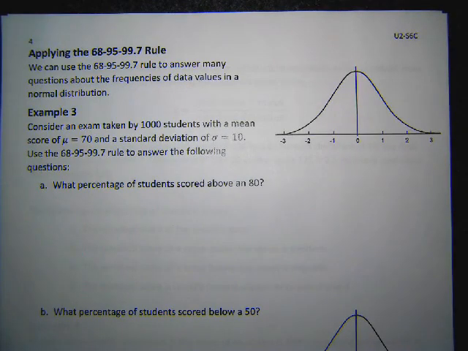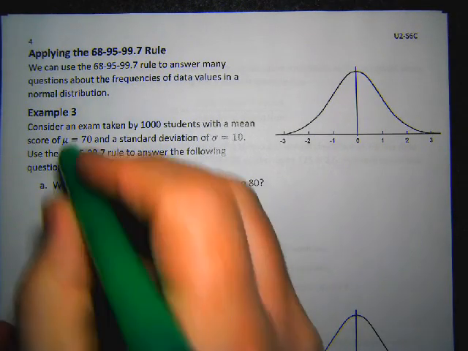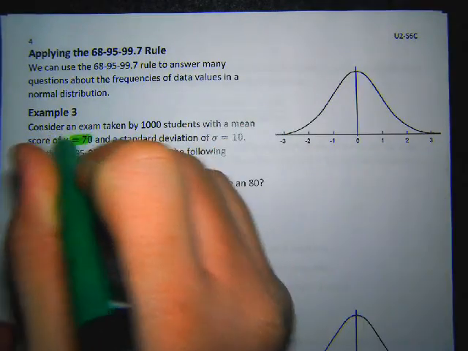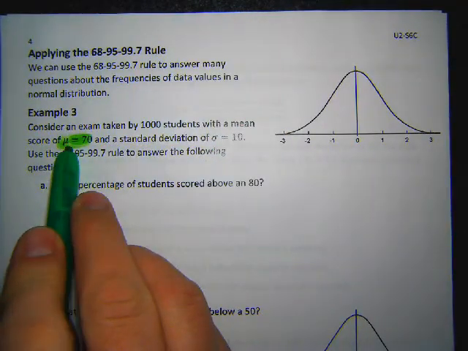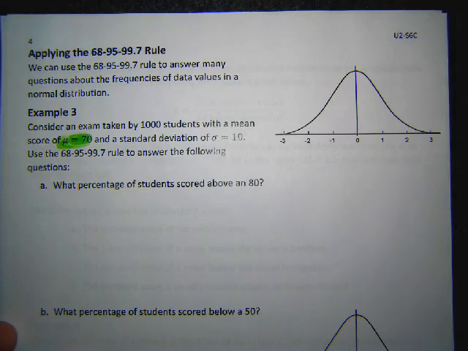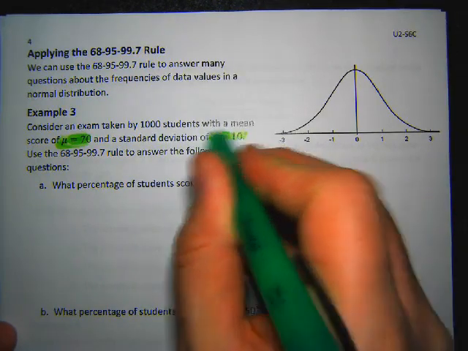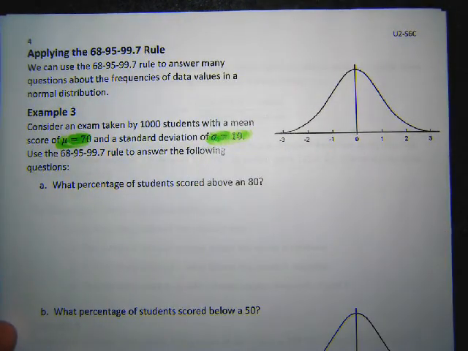And first off, they tell us the information. They tell us that the mean is 70. You'll see sometimes this symbol right here. This is mu. It's just a symbol that statisticians use for mean. It is a Greek letter, mu. And then sometimes you'll see this symbol here. This is sigma, and that is a Greek letter for standard deviation.